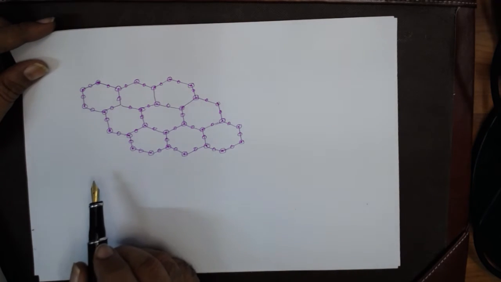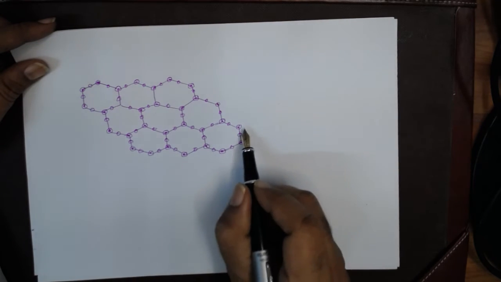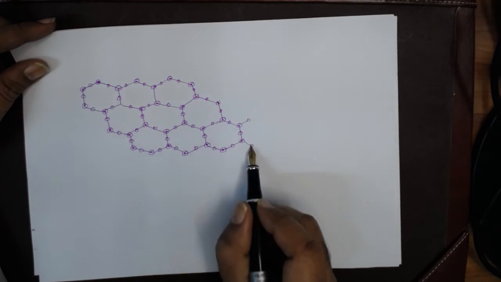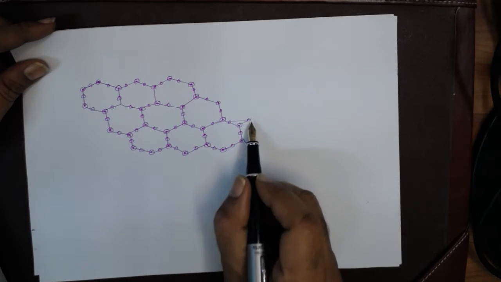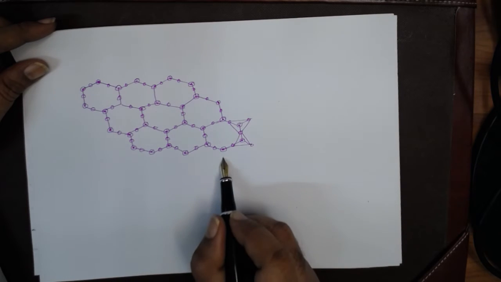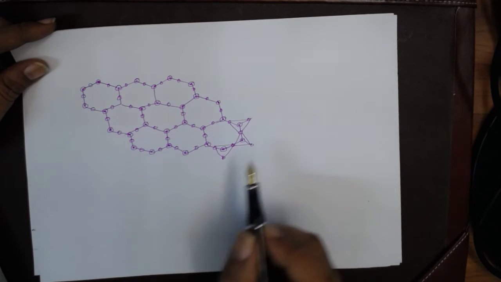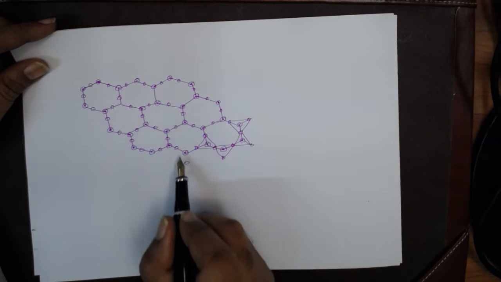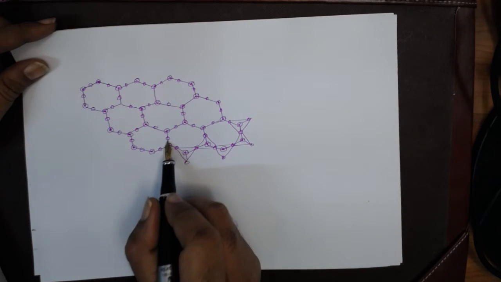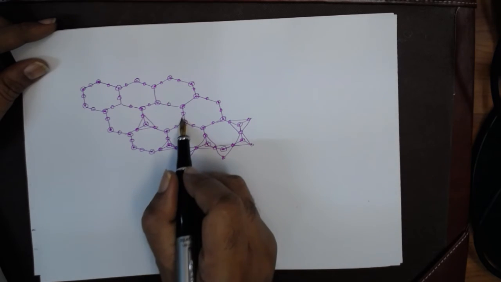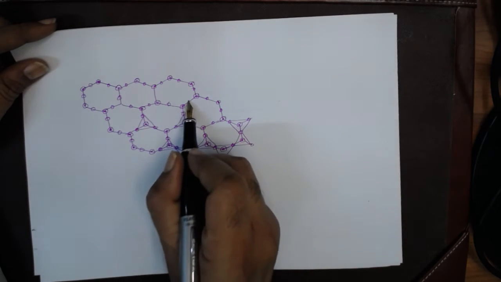Right, and at each apex vertex you can have one oxygen, and make sure that these are equidistant so that you can form a triangle here. Okay, don't put here, it is already formed. Don't put here. First you link all these things so that you can be sure about the structures.